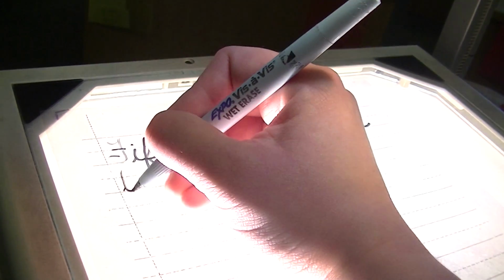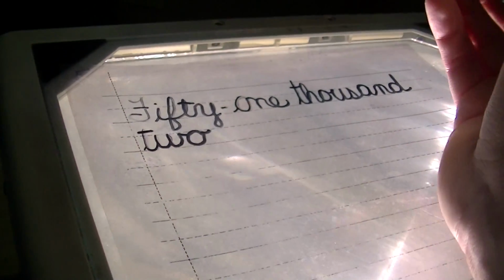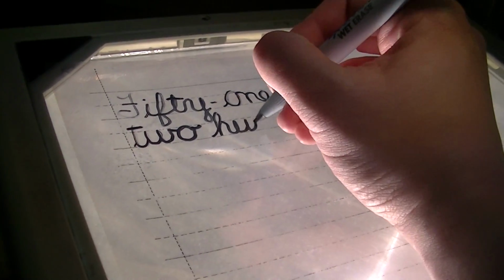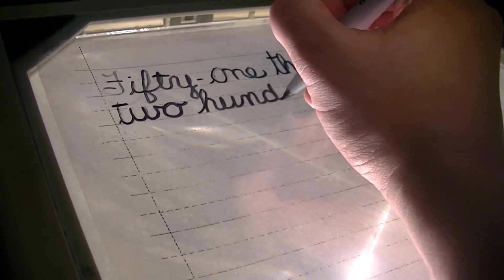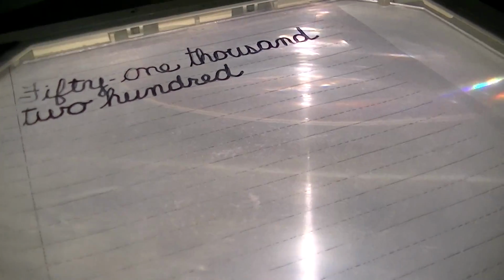What's the next number we write? 2. Yeah, we write the number 2. And what column is that 2 in? Hundreds. So we write 200, because that tells us that's a hundreds column number. 200 what?